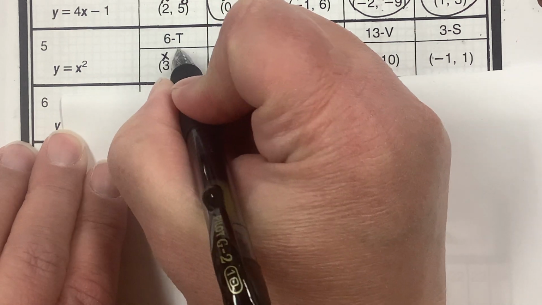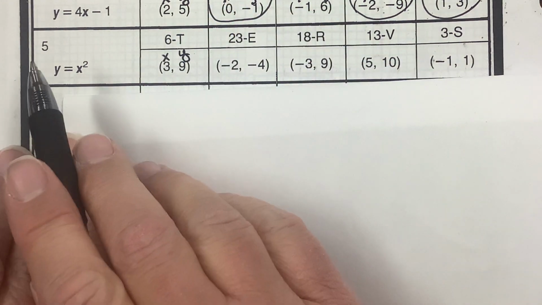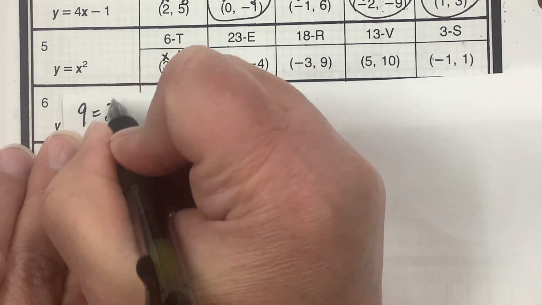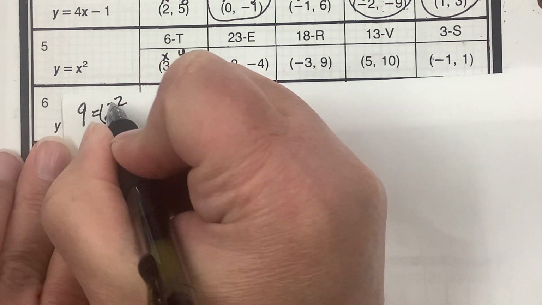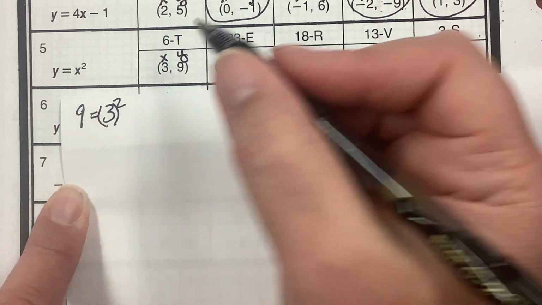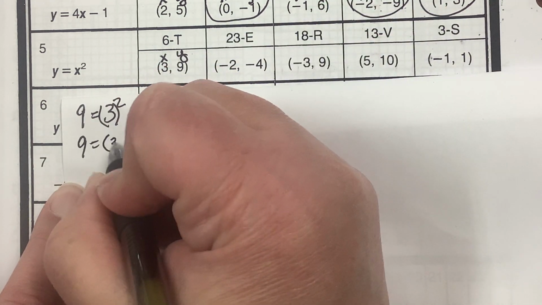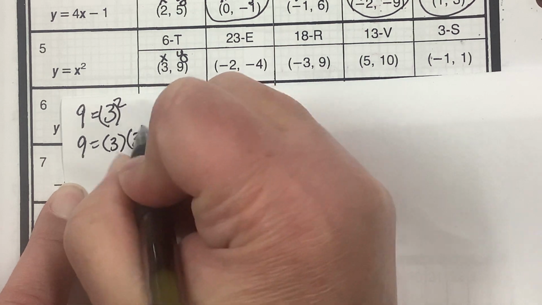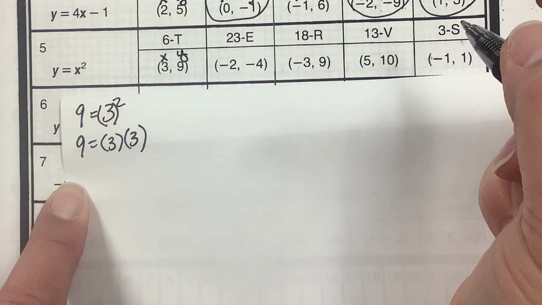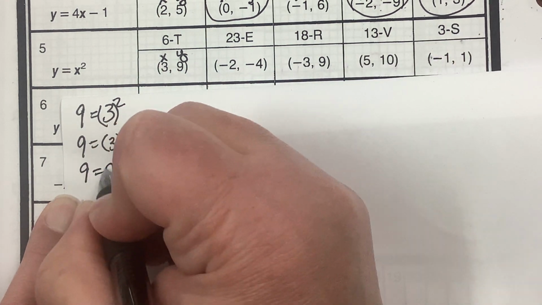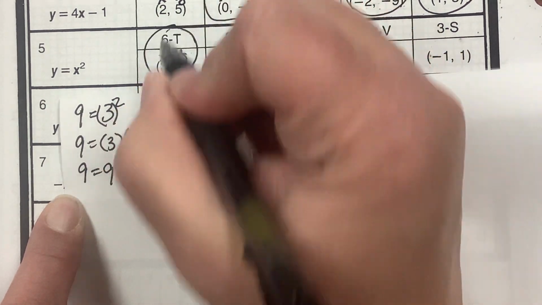Again, for this particular equation, the y comes first. So it's going to be 9 equals (3) squared. Put it in parentheses because it's multiplication. 9 is equal to 3 times 3. That's what squared means, the number times itself. 3 times 3 is 9. 9 equals 9. Yay, that one worked.